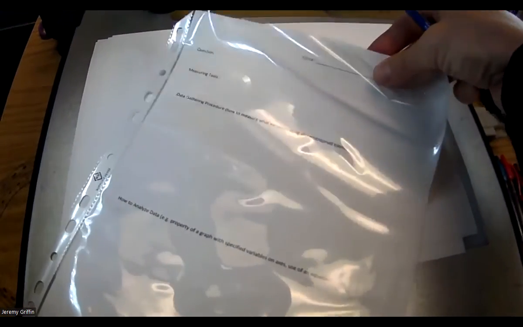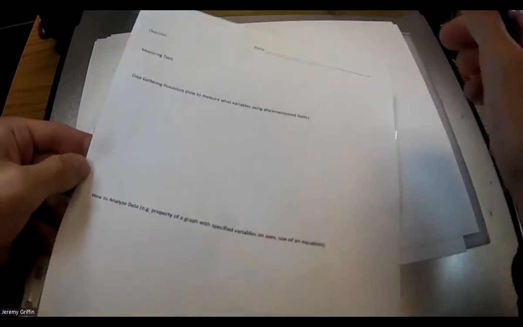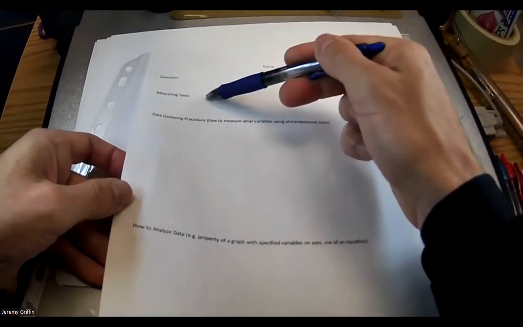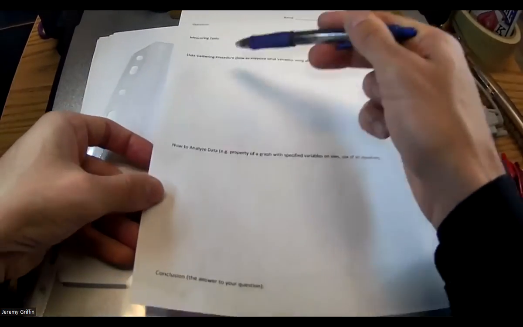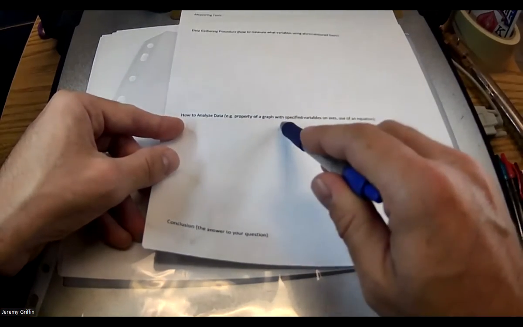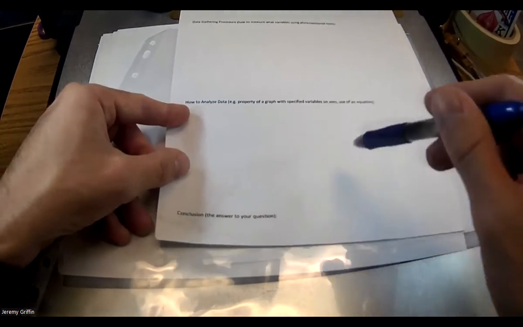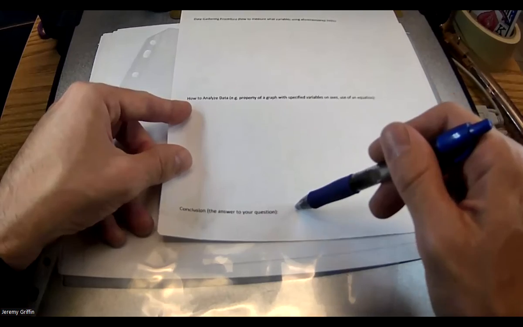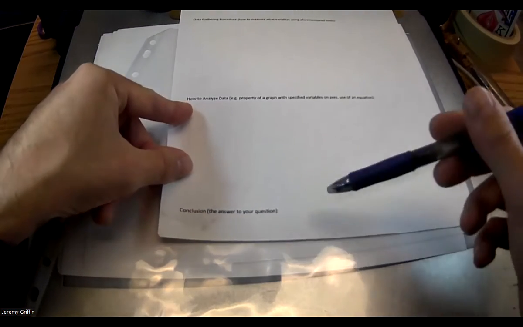Oh, you know what? I used to give students a page like this. This is on Google Classroom too, if you want it. It's just that five-part thing: a question, measuring tools, data gathering procedure, how to analyze data, what property of the graph you'd be looking for on which set of axes, and then the conclusion, the answer to your question, which oftentimes is an equation or proportionality. I know it's a lot of different things.